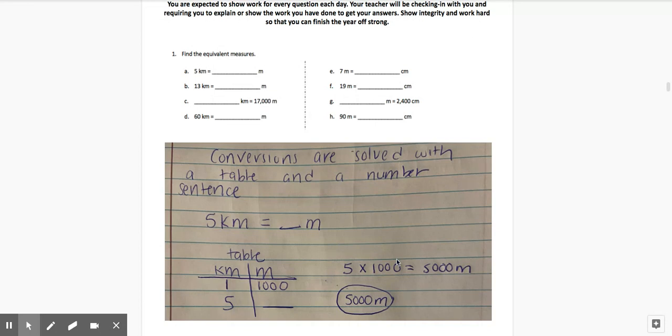So now, guys, I know that you probably maybe didn't do a table and a number sentence because that's what a lot of 5th graders do in order to take shortcuts. But what I want you to do now is I want you to go back through your work and I want you to check it, or I want you to do the problems using this strategy.